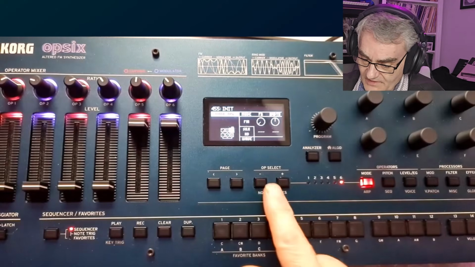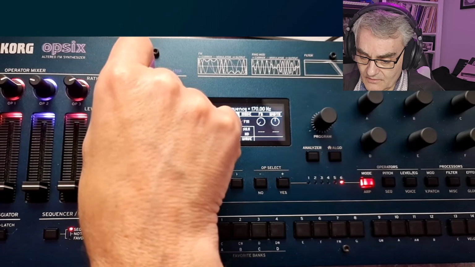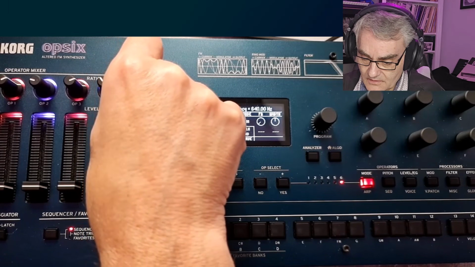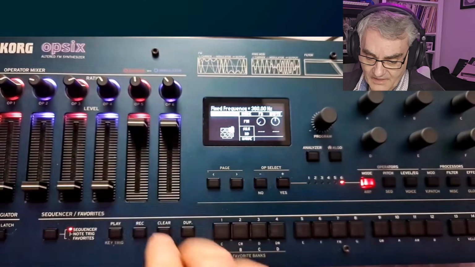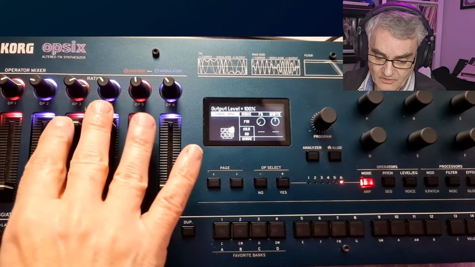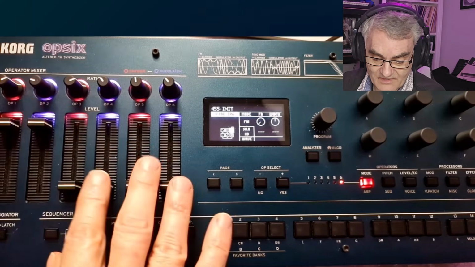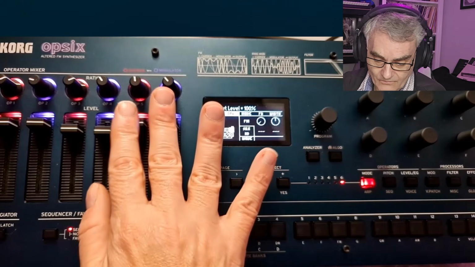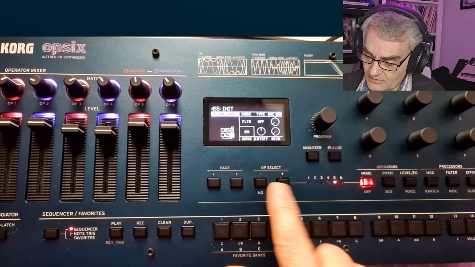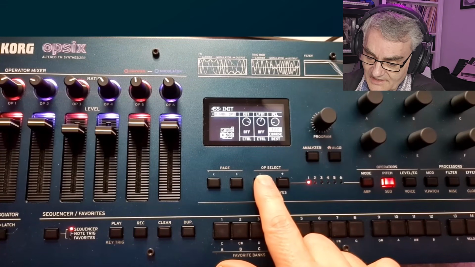So it's going through a high pass filter now. Okay, so we've got a high pass filter there, we've got a dual oscillator there, and we've got that resonance on there. And we've got no detuning at the moment, I don't think. I think I did a little bit before.